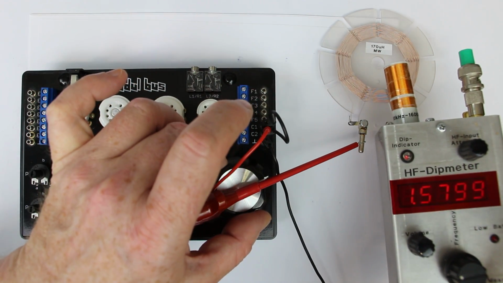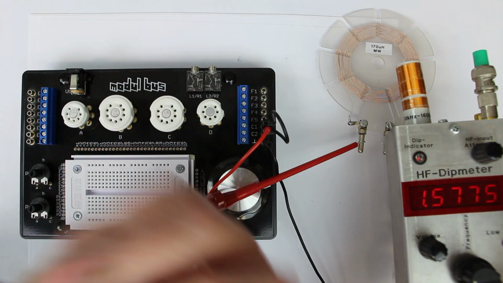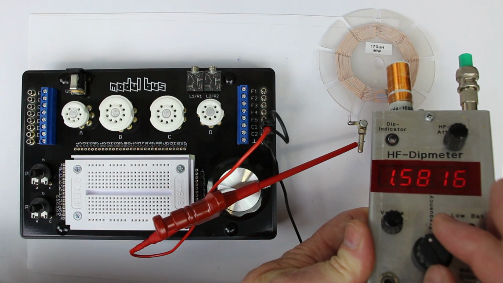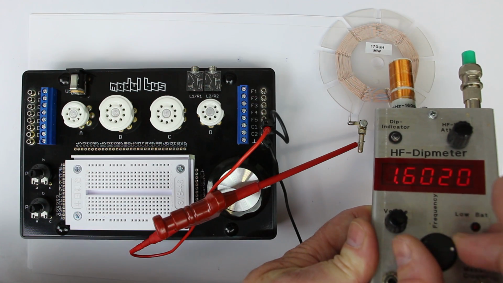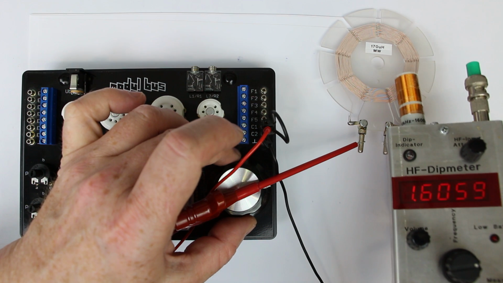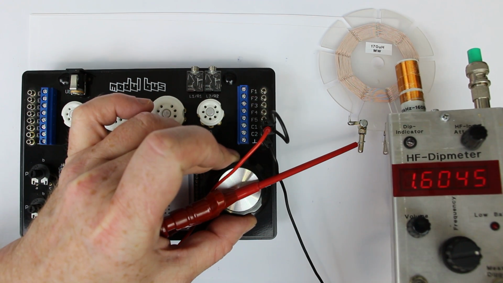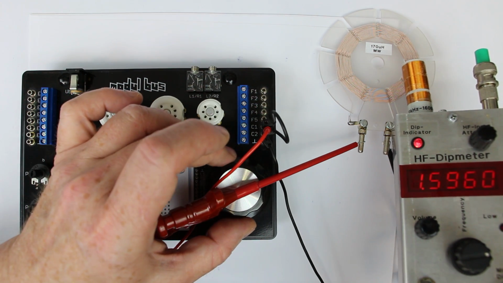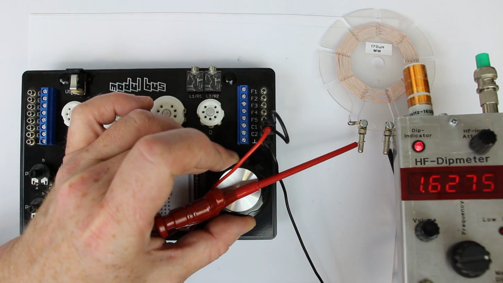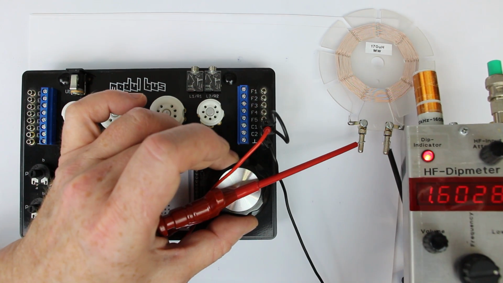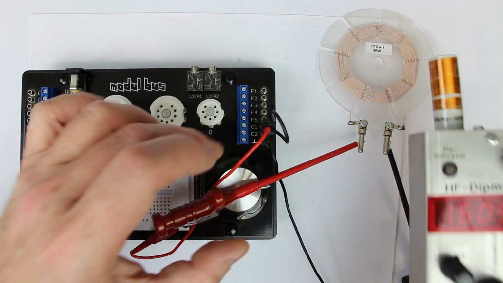and we are not completely at the right end. Now let's turn it fully up and see if we can find again the resonant point. No, not quite. I put it to the maximum of 1.6 megahertz, and yeah, there we are. So even if we are not quite at the end, we reach around 1.6 megahertz, and we still have a little left.